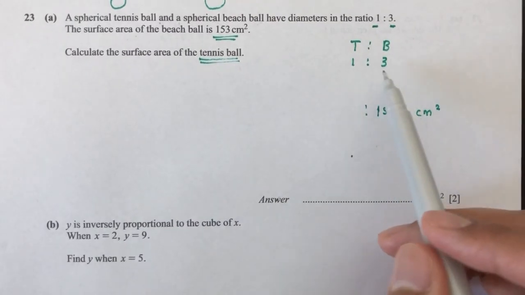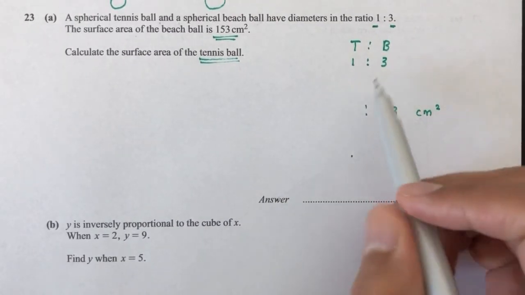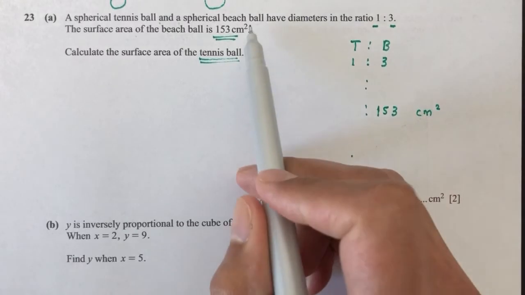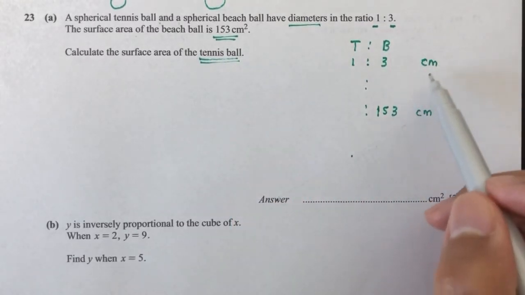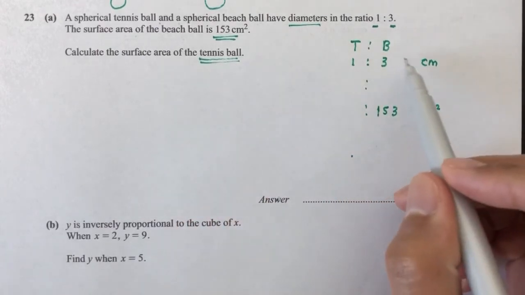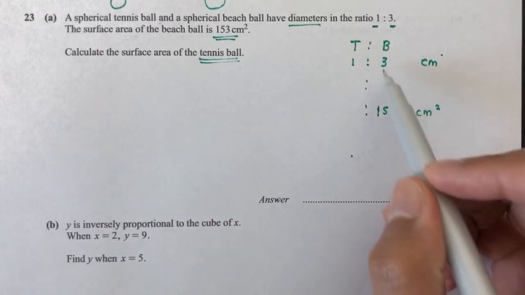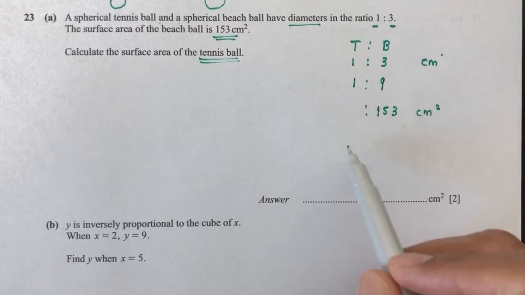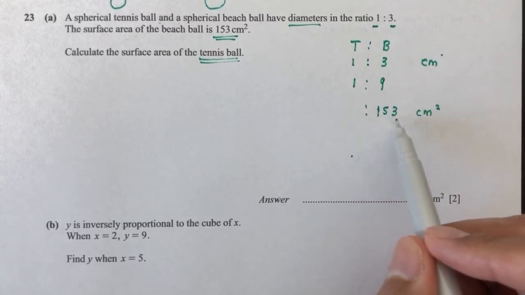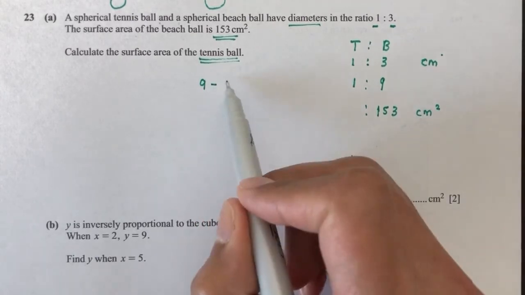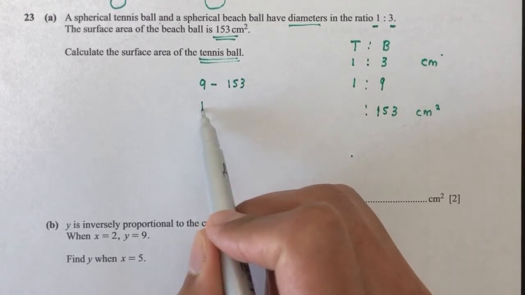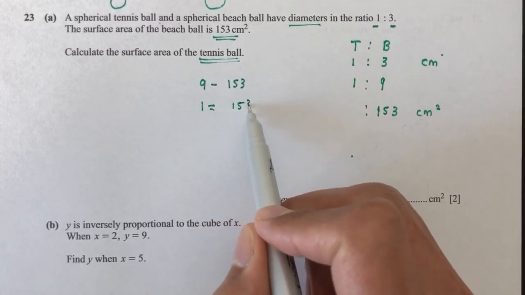So the ratio of the diameters, it is centimeter, which is length, but now if you want to find the ratio of areas, you have to square this. So squared it will be 1 to 9. So 9 represents this. What is the value of 1? So we say 9 shares represents 153. 1 will be 153 divided by 9.